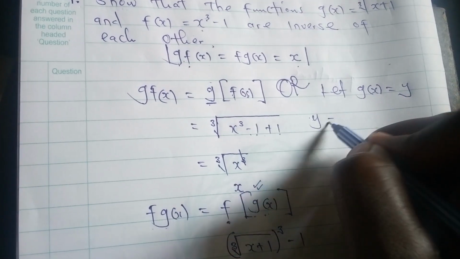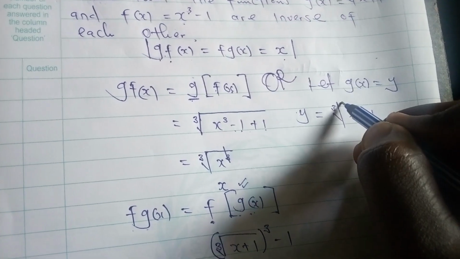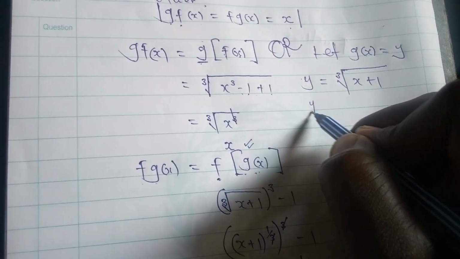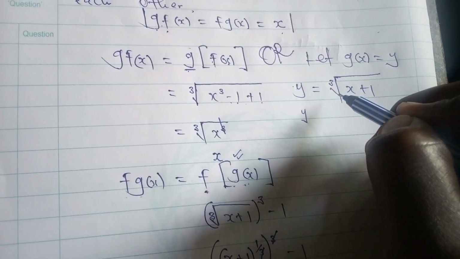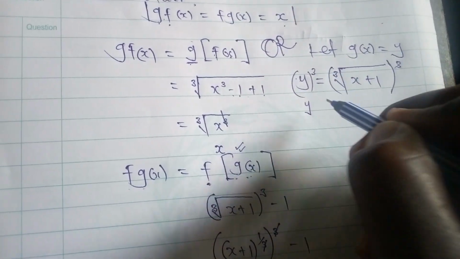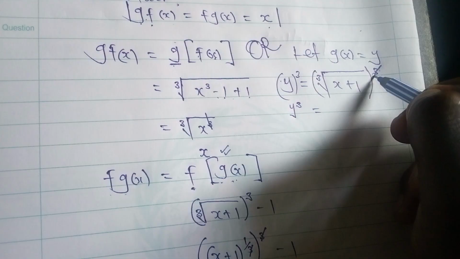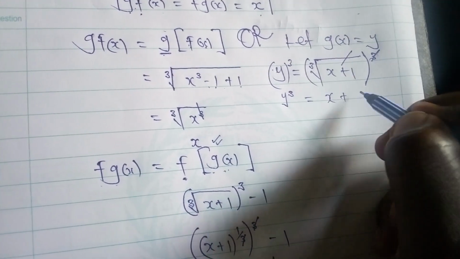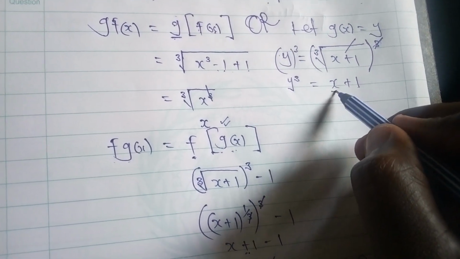So y is equal to cube root of x plus 1. To kill that cube root, you introduce a cube to both sides. We are going to have y cubed equals x plus 1, since the cube and the cube root cancel, and then from there make x the subject of the formula.